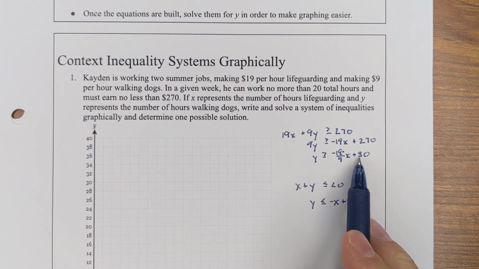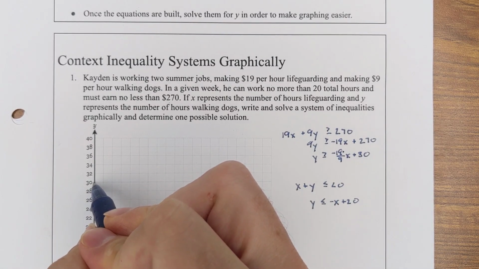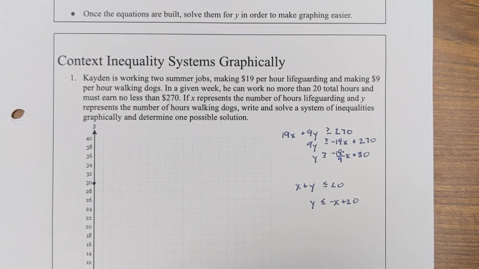So this one's going to start at 30, go down 19 and over 9, so that'd be down to 11, and then over to 9. So it's going to be about right there.